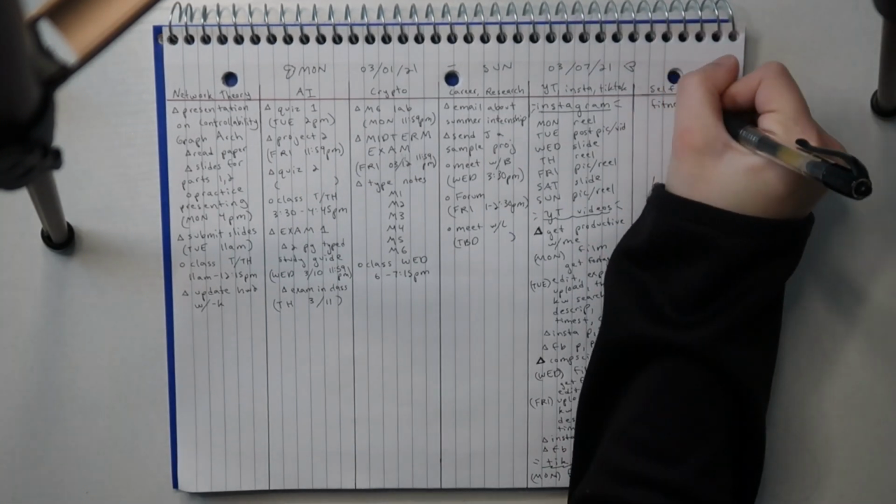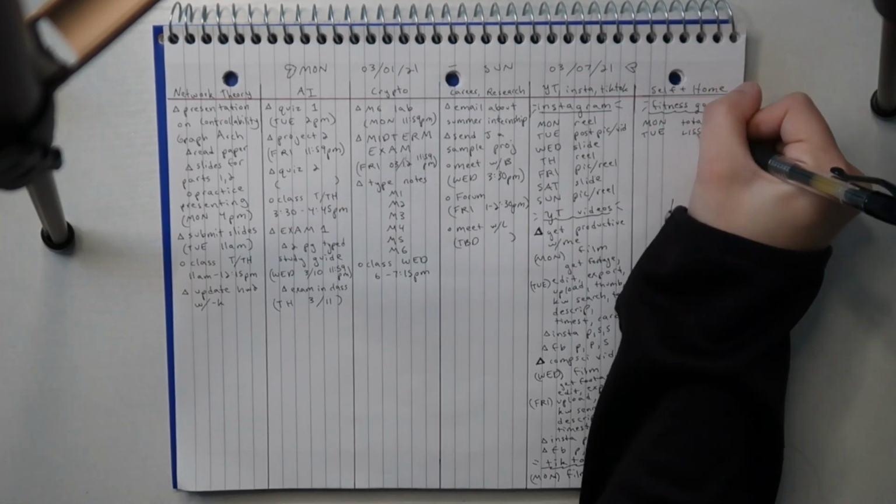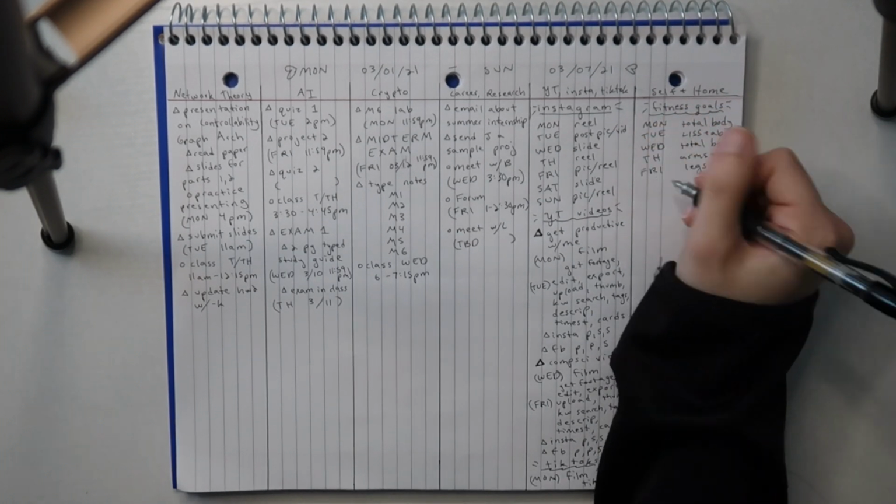And then for self and home, I like to have a fitness category. And so for this section, I also do daily goals. So I have something for Monday, Tuesday, Wednesday, all the way to Sunday.